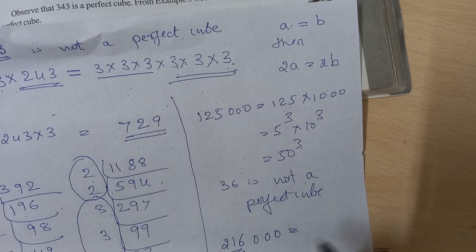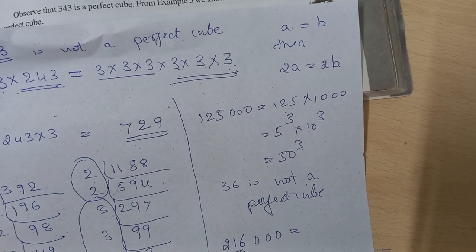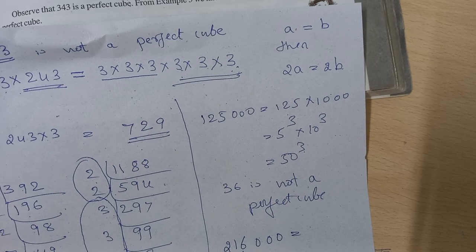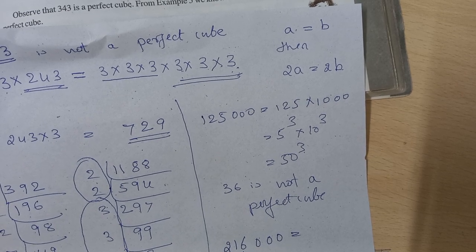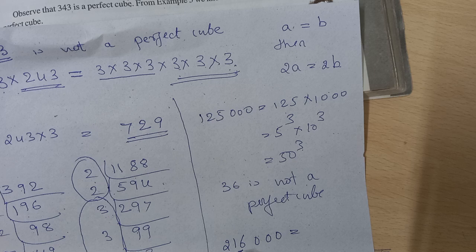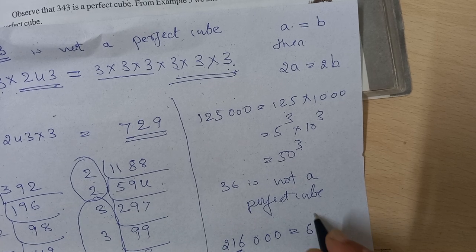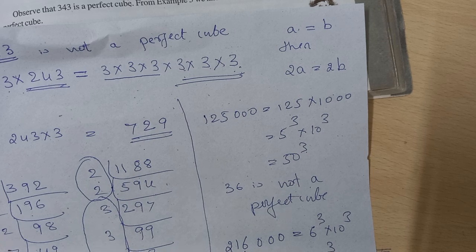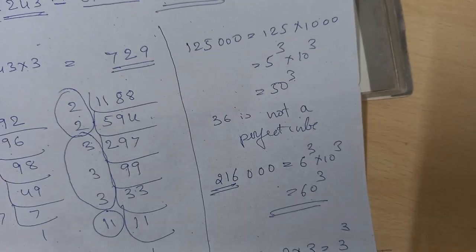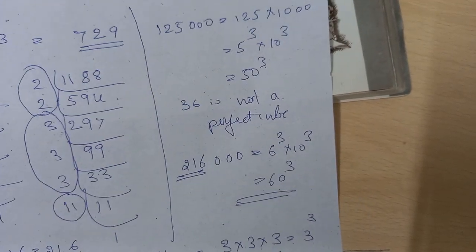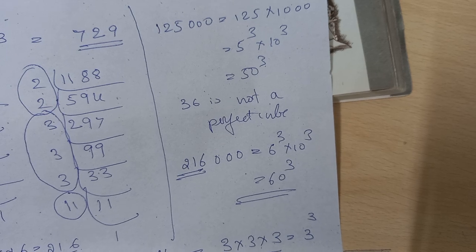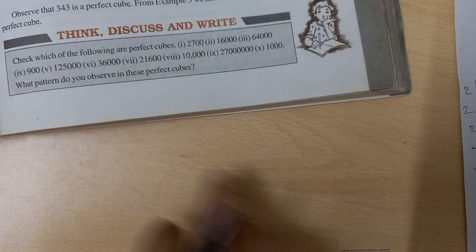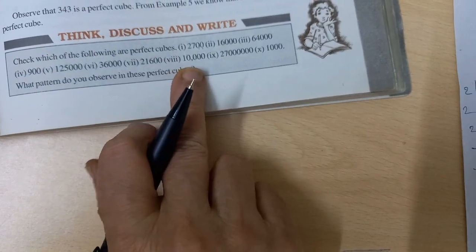Then 216 is the cube of 6, right? 6 6s are 36, into 6: 6 6s are 36, 3 carry, 6 3s are 18 plus 3, 21. Yes, 216 is a perfect cube. It is 6 cube into 10 cube. It is 60 cube. Got it? This is how you should understand to find the cubes. What about 10,000? It is also not a cube.